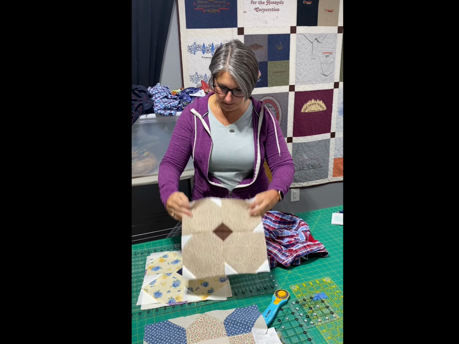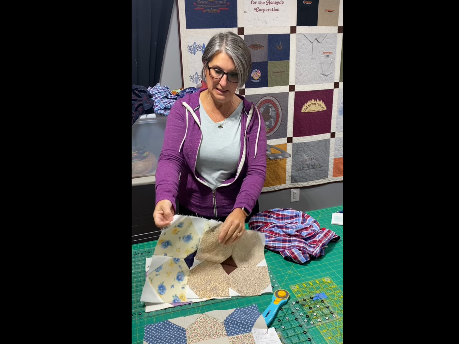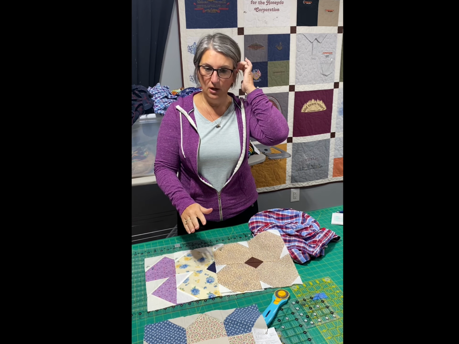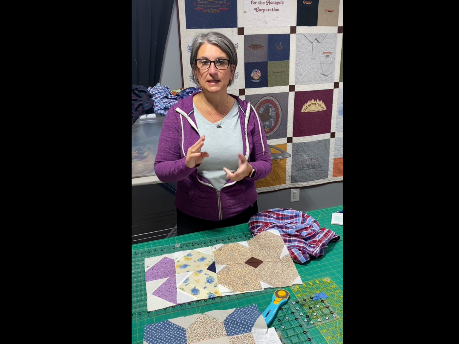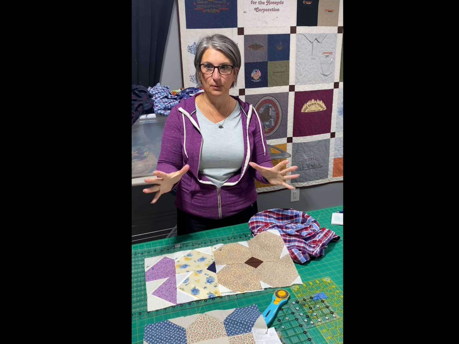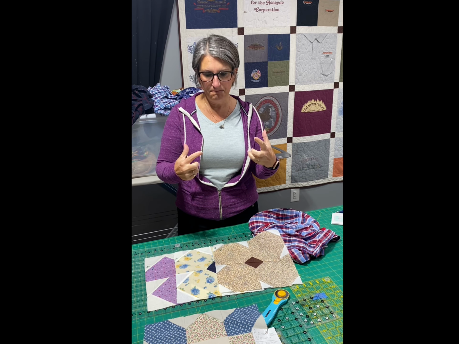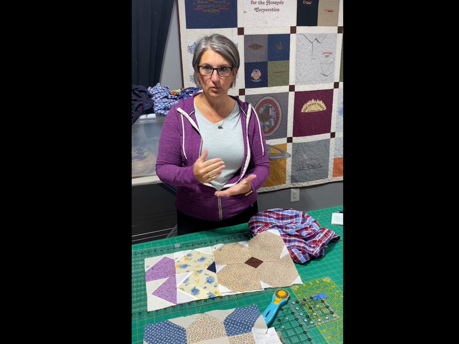So I wanted to talk to you real quick about what you're seeing here with these blocks. Whenever I start a project, whether it is from something that I have seen in a book or on YouTube or somewhere, and I'm creating that pattern in my head, because I am not a good pattern reader.